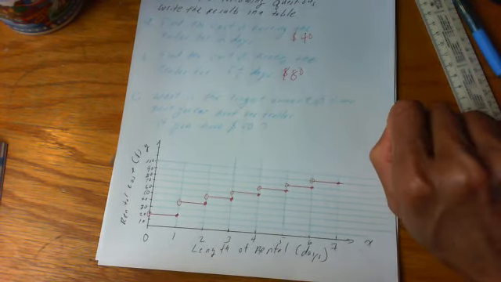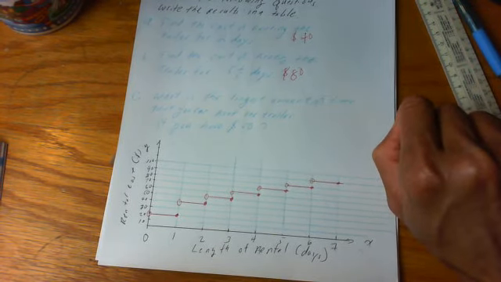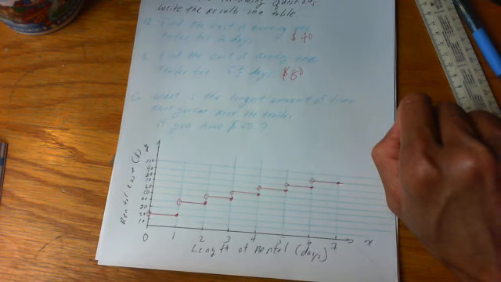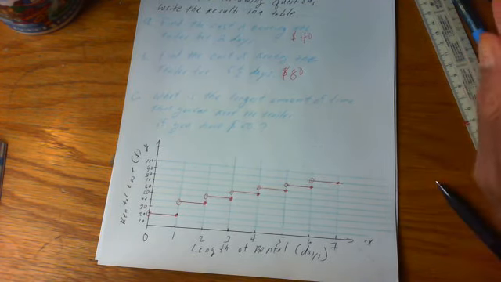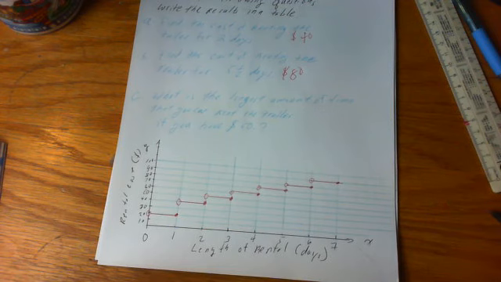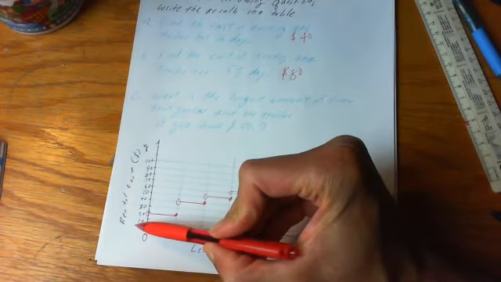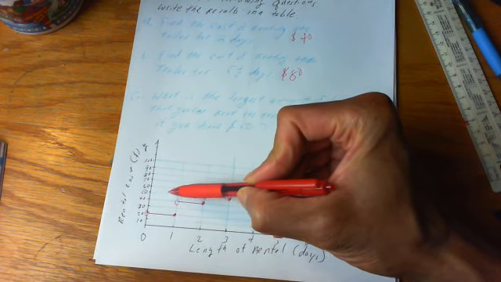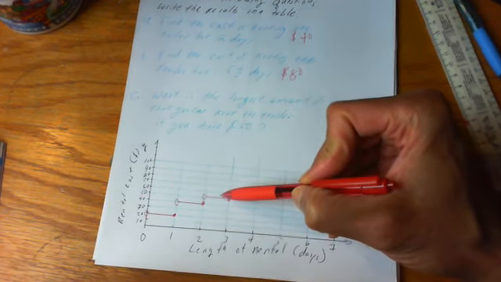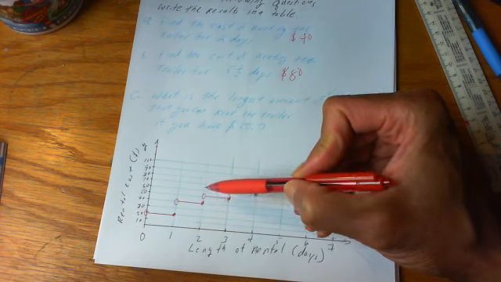The last question: what is the longest amount of time that you can rent the trailer if you have $50? Let's take a look at the dollar amount. Here we have $50, and we come across and we see our red line.